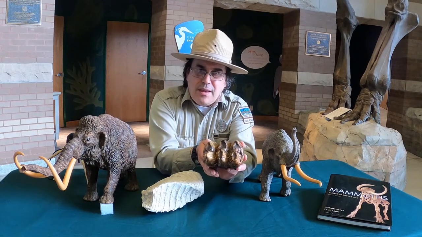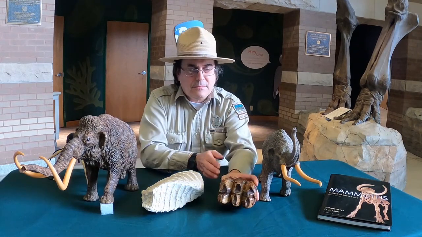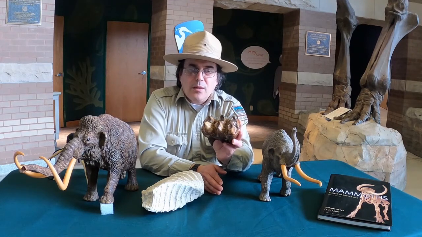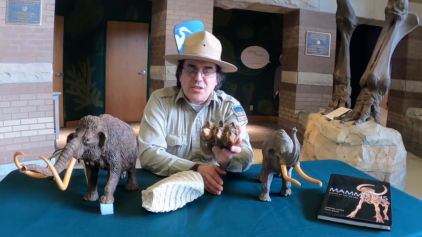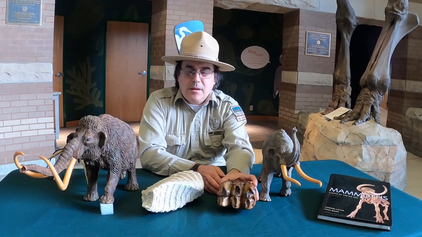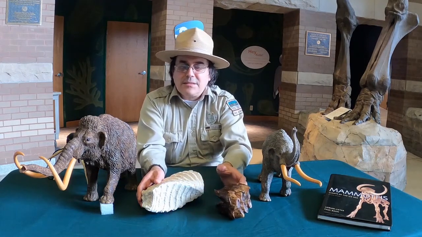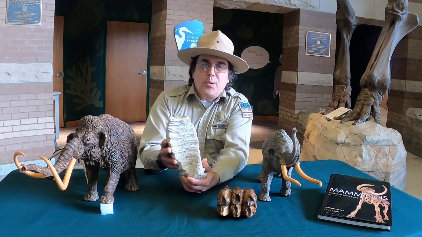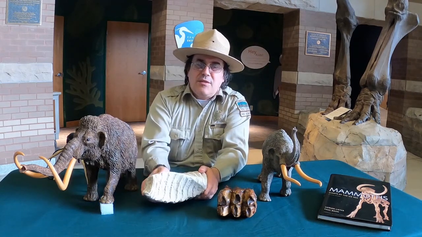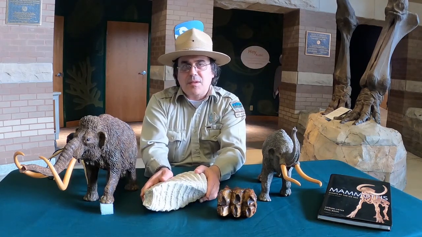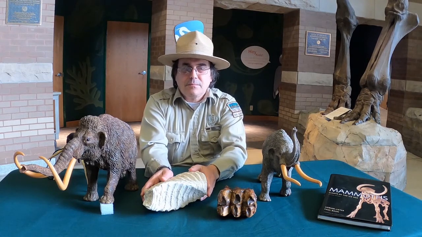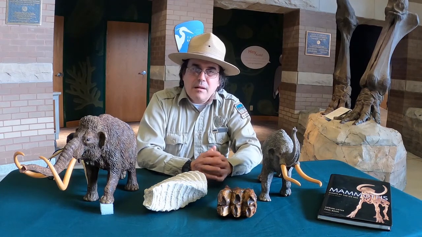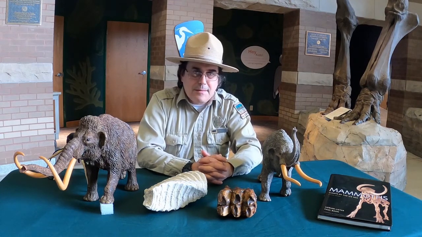And the shape of the tooth has to do with their diets. A tooth like this would be used for grinding small branches as it was eating leaves. A tooth that's flat, like this one, is more for chewing grasses. If you look at the difference between deer and cow teeth, you'll see something that looks very similar. So the teeth tell the story of the diet of mammoths and mastodons.